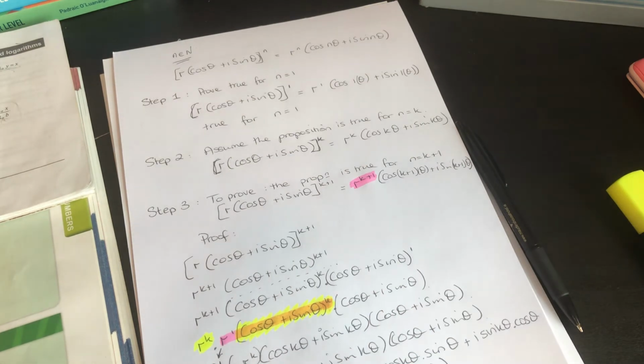Let's have a look. We have ones that are imaginary because they have i's, and we have ones that are not imaginary. So I'm going to look at the not imaginary first. So we have cos theta times cos k theta, minus sine k theta by sine theta.